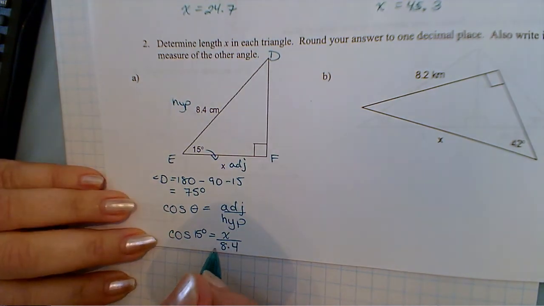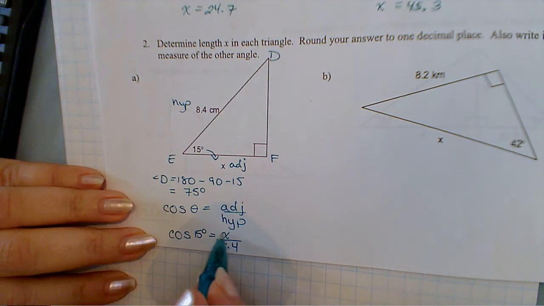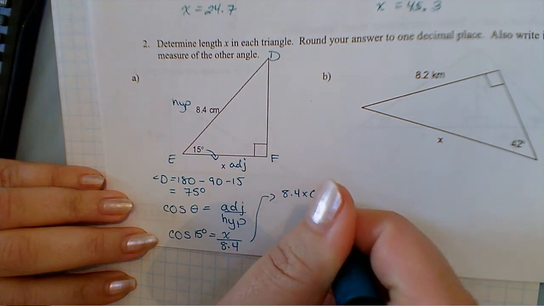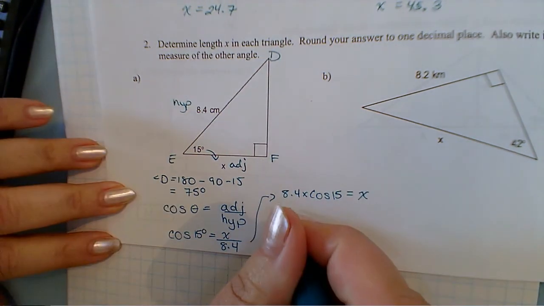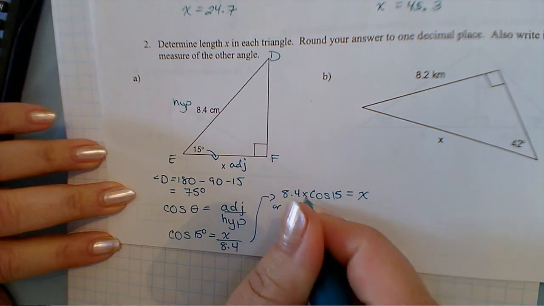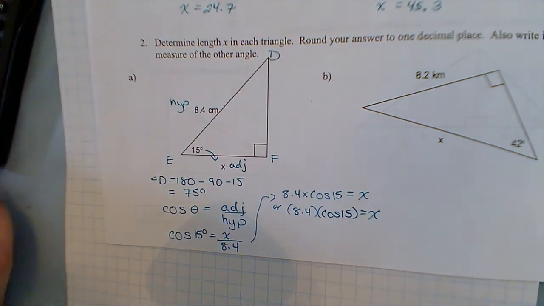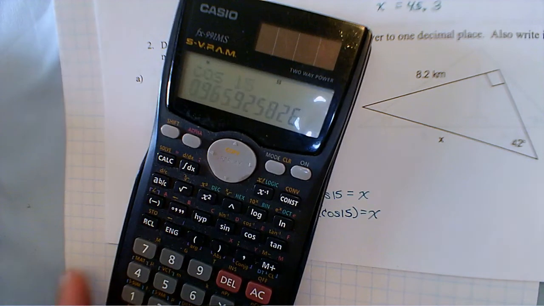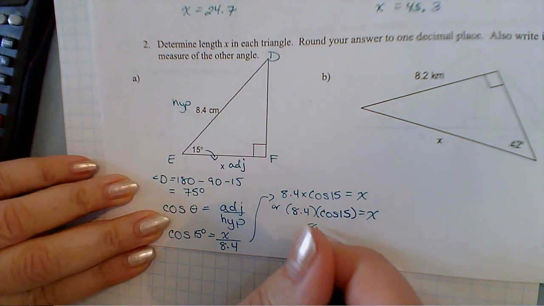So what we need to do now is bring up, just like we did over in question 1, and solve for x. X is on top, so that's pretty easy. The 8.4 just needs to come up and multiply with the cos 15 that was already there, and that's going to give us x by itself. You could also write it with brackets if you prefer not to use the times symbol, and that means the exact same thing. So in your calculator, go cos 15 times 8.4. 8.1 is our answer to one decimal place.